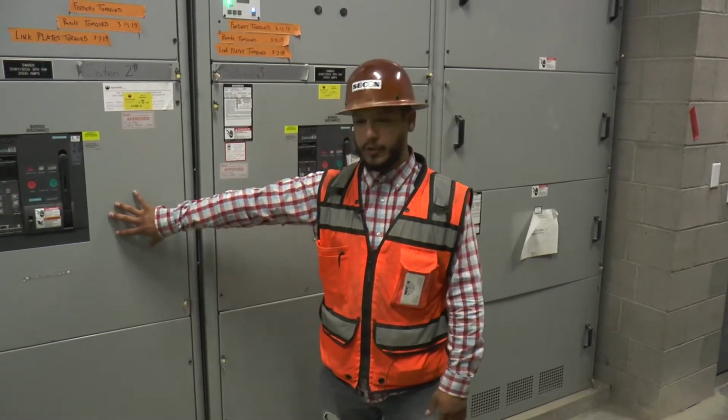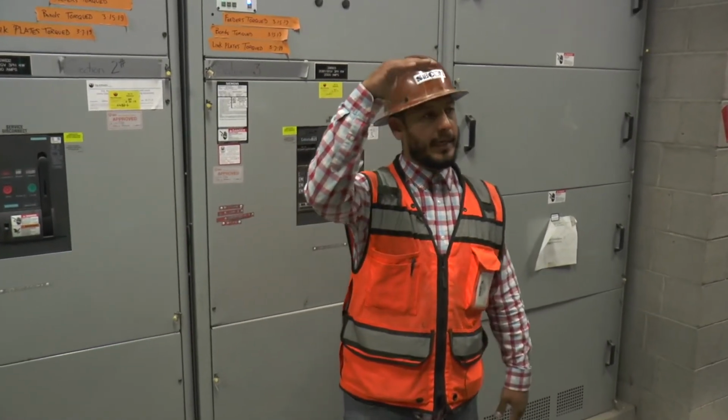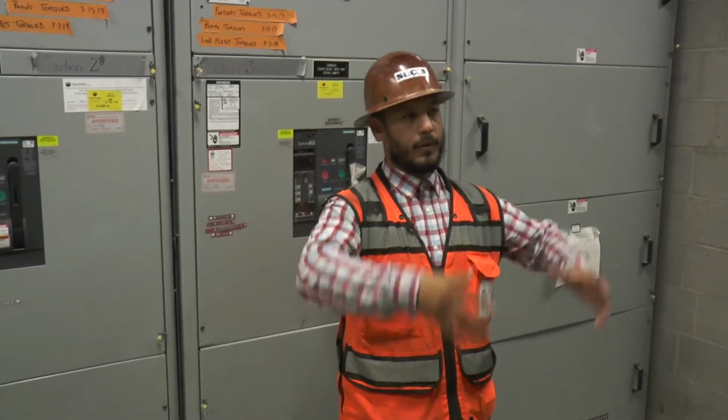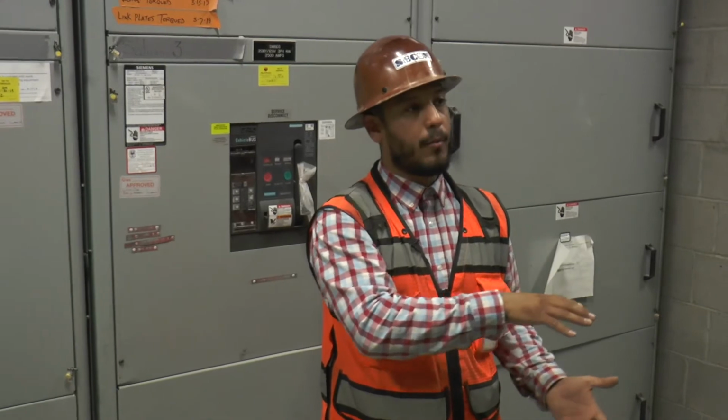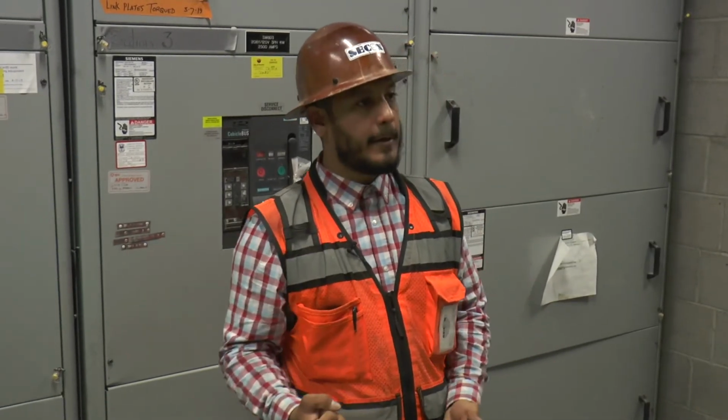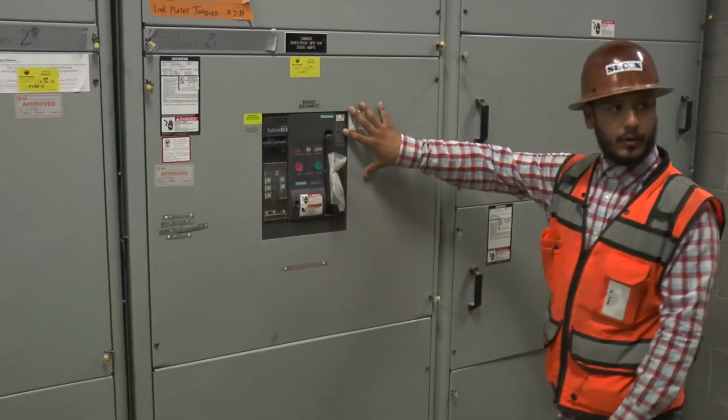So switchboard 2 controls 8 through 18, and it's one raceway, and they've got T-taps, which tap off into a power mod, which is a breaker for service purposes. And switchboard 2 is 8 to 18. Yes. Switchboard 3 handles the top.